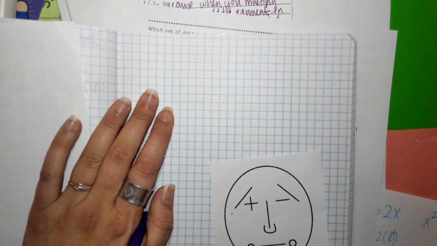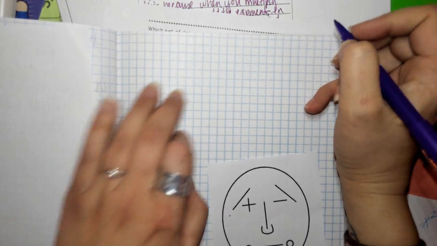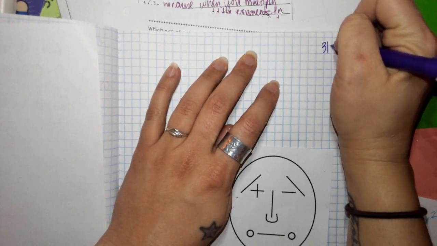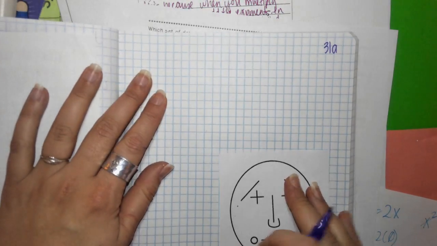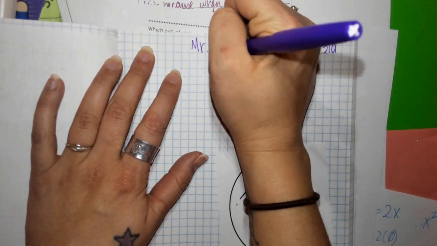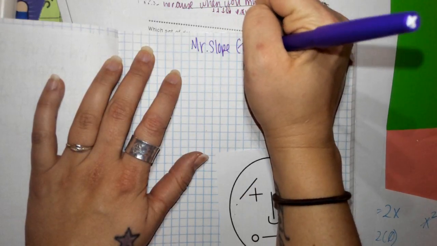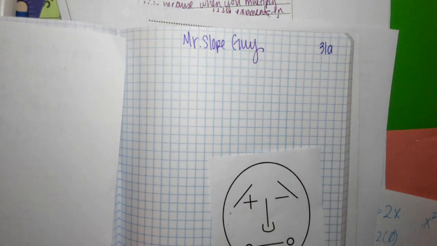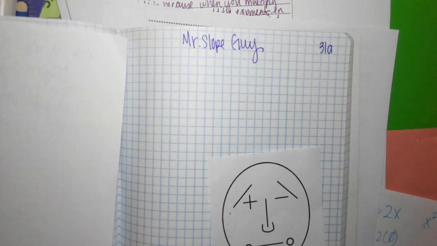Alright, so this is page 31A, and we're going to call him Mr. Slope Guy. Alright, now I can't talk over y'all today, so you're going to have to be quiet and listen.